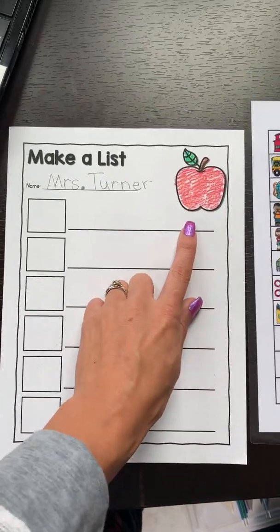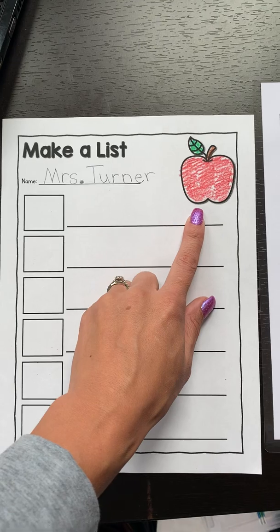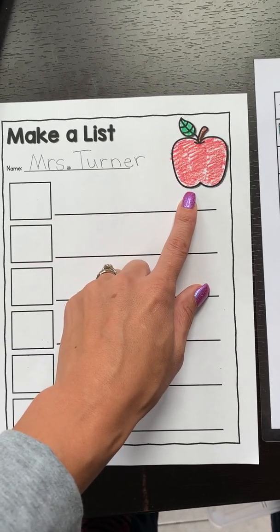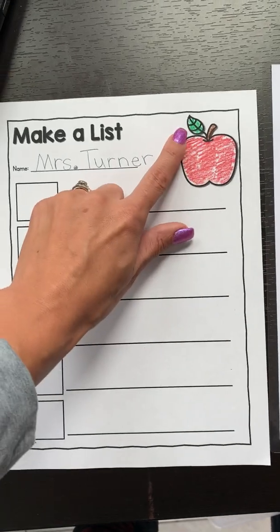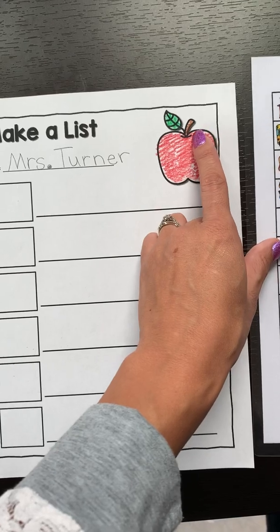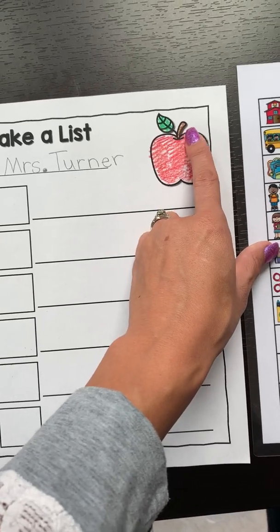Now, what I did with my apple is I colored it red. You can color your apple red, yellow, or green. Leaves are usually green, and the stem, the part that holds the apple onto the tree, I want you to color brown.